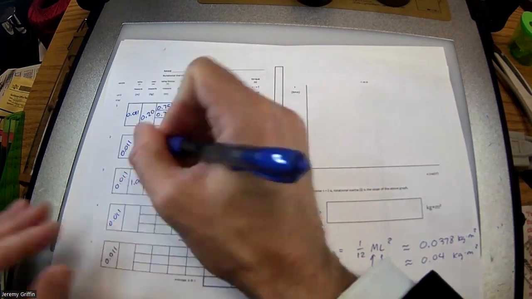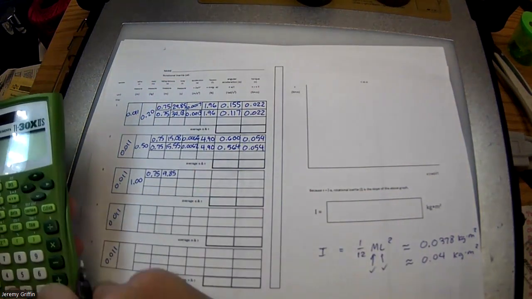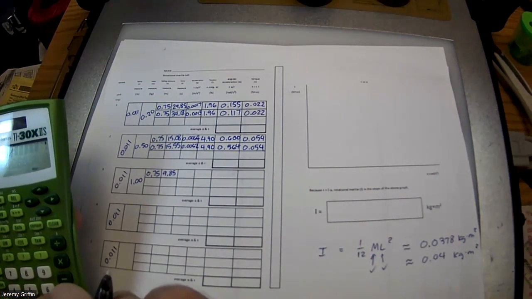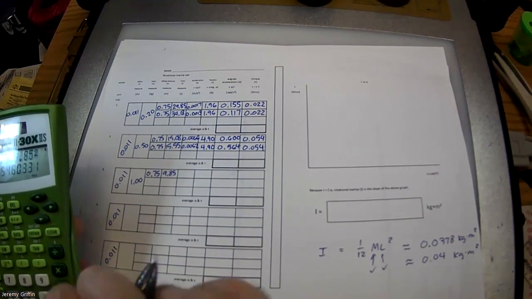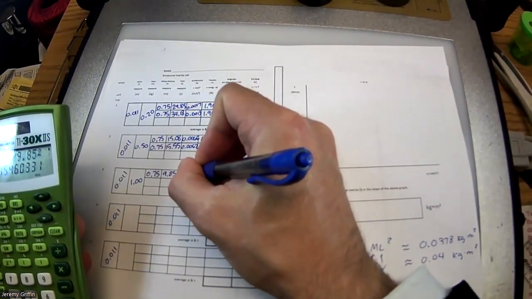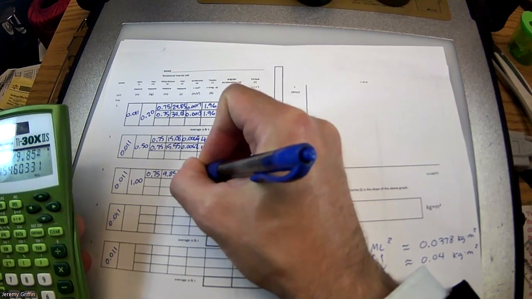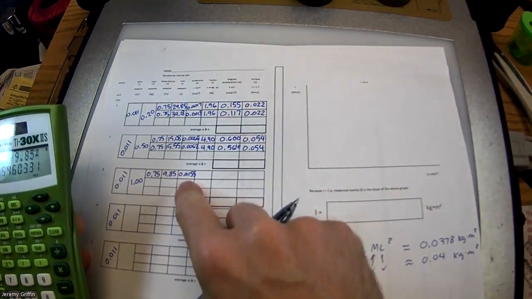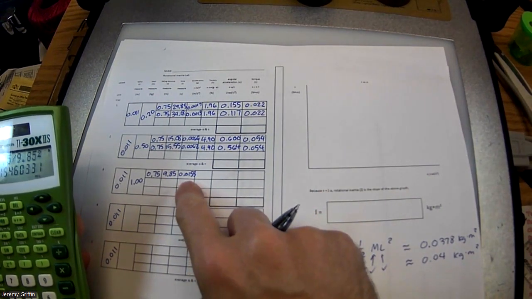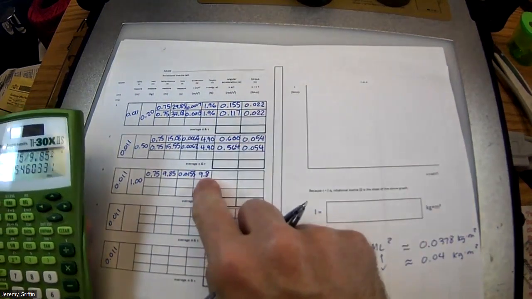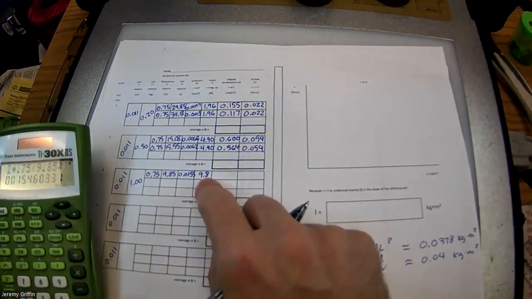This is for 1 kilogram. So the acceleration, 2 times the fall distance divided by the time squared, is 0.0155 meters per second squared. The tension should be 9.8 newtons, pretty close to, maybe 9.79 something.